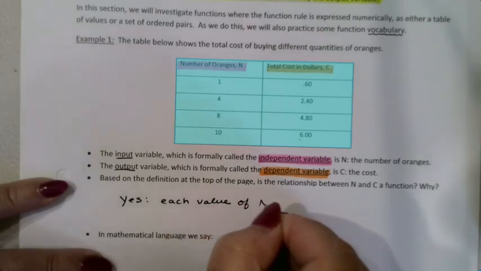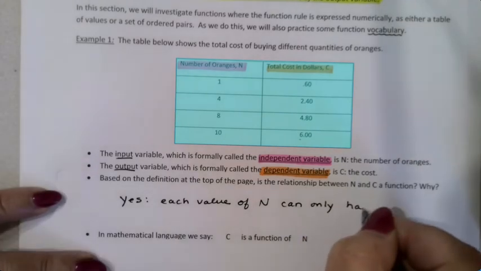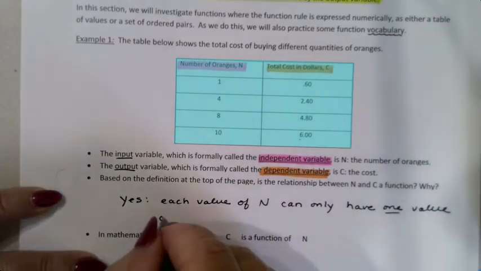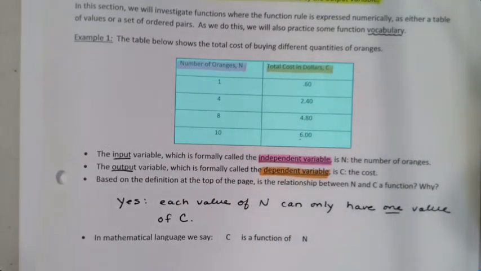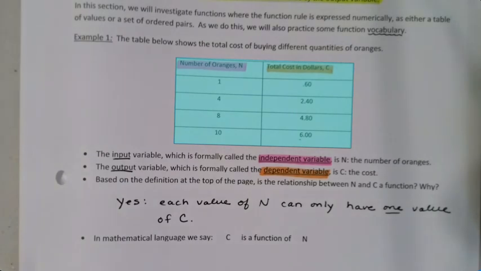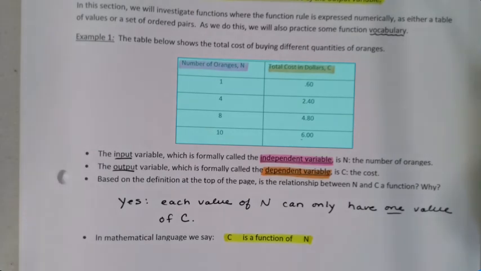Each value of N can only have one value of C. And when you're asked a question like, why is something a function or not a function, your answer should always revolve around this idea that every value of the input can only have one value of the output. Mathematically, we use this language. We say that C is a function of N.